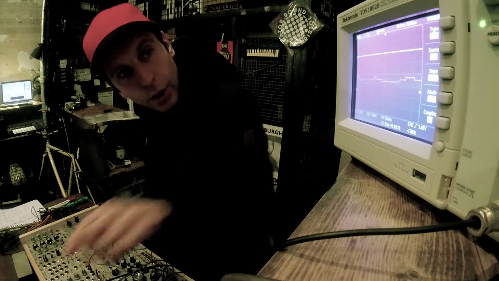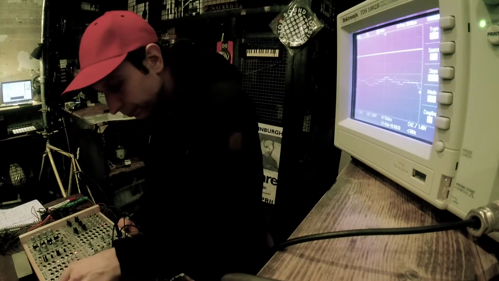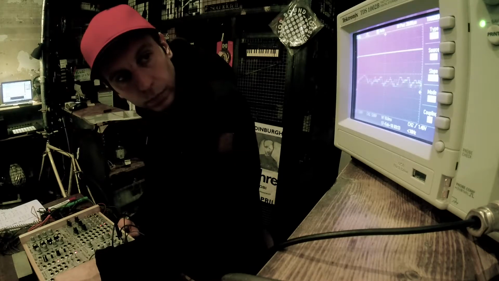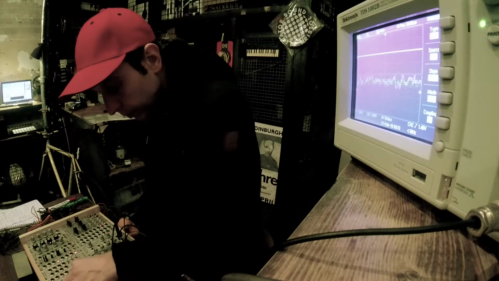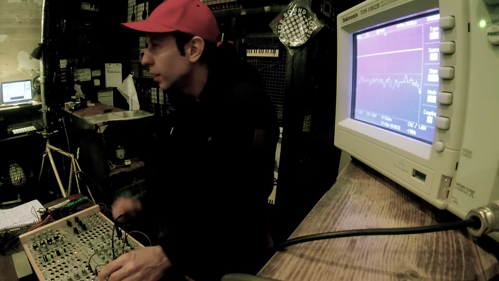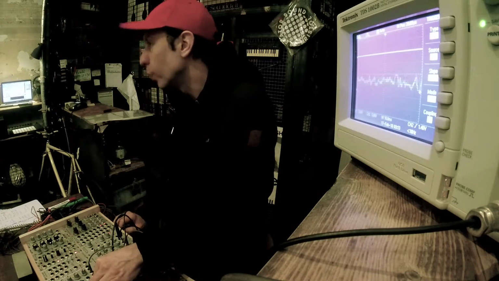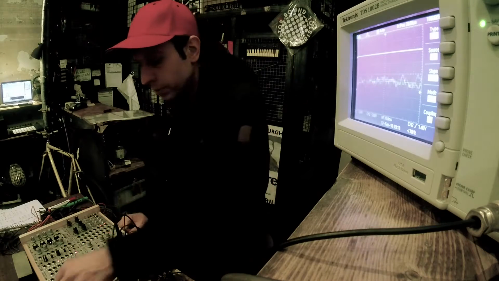Okay, so now I have the randomized timing and the randomized level. Without randomized timing, you hear the kind of steady pitch coming through, and this is with randomized timing, a bit more beaty.